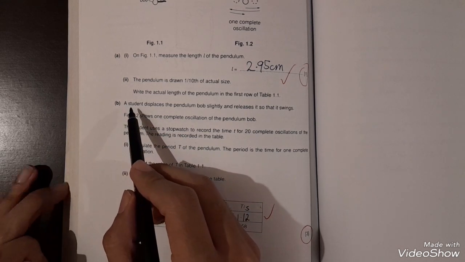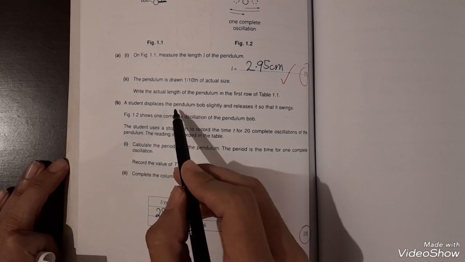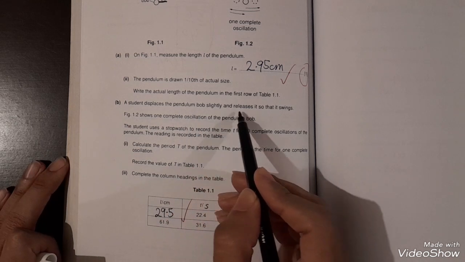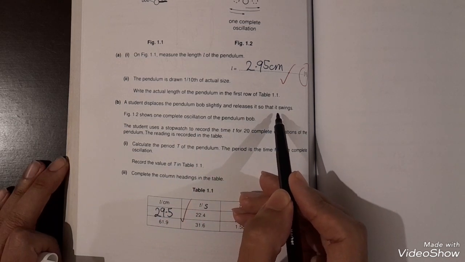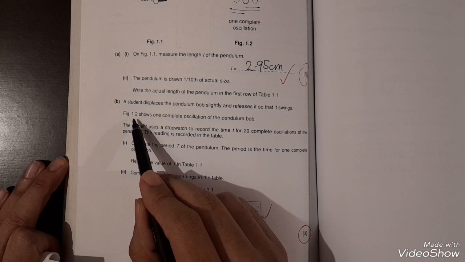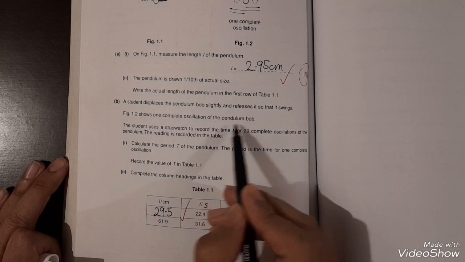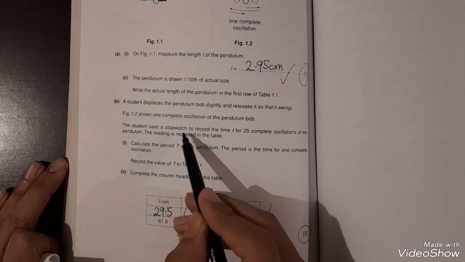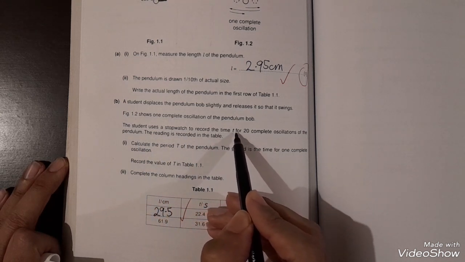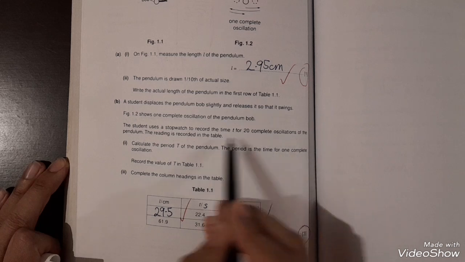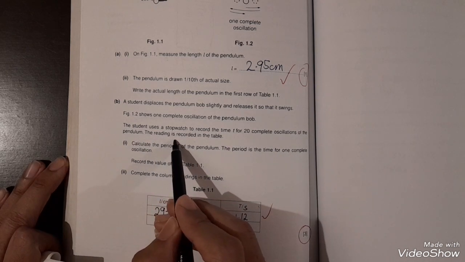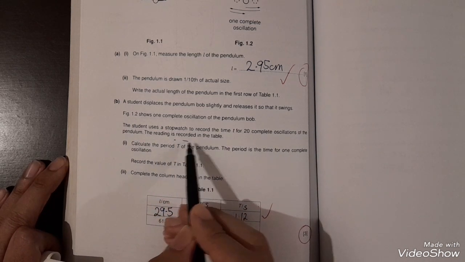Then part B states a student displaces the pendulum bob slightly and releases it so that it swings. Figure 1.2 shows one complete oscillation of the pendulum bob. The student uses a stopwatch to record the time t for 20 complete oscillations of the pendulum. The reading is recorded in the table.